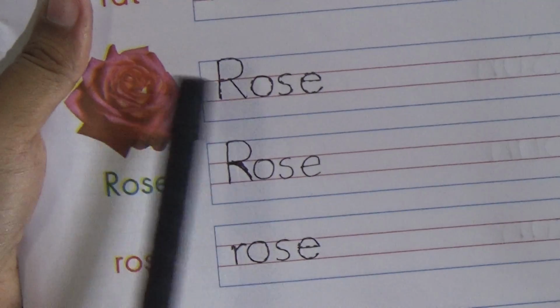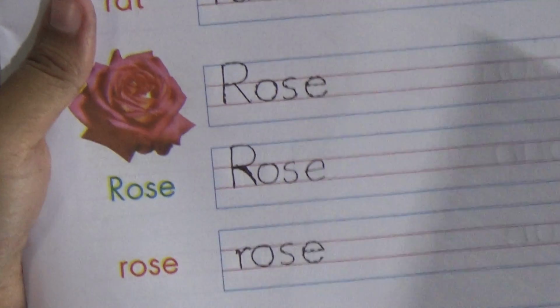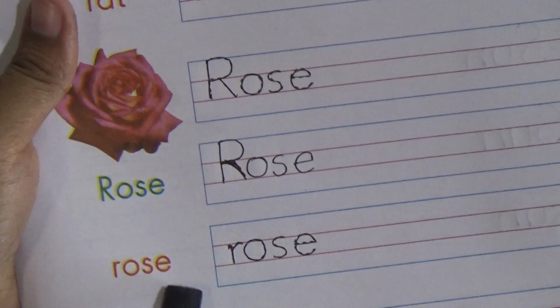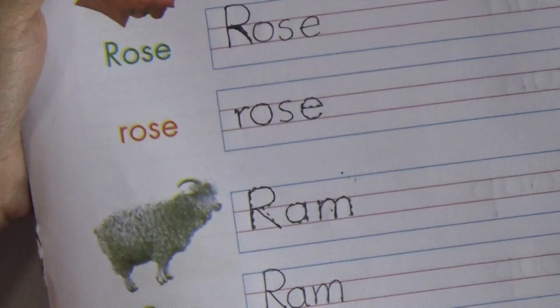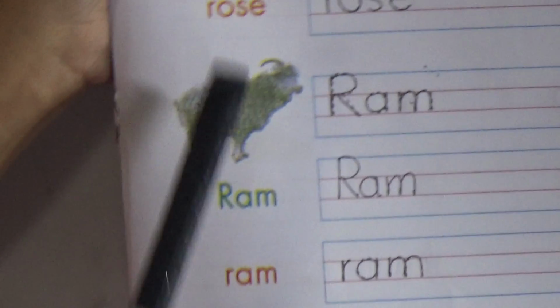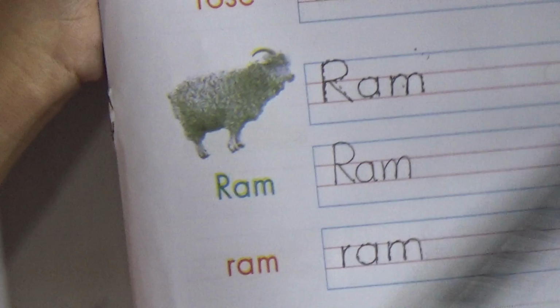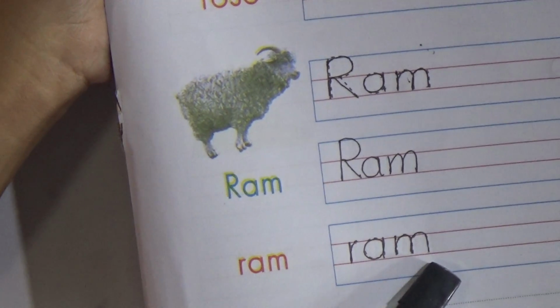Rose. R-O-S-E, rose. Now ram. R-A-M, ram. Now page number 26, and the last page for today.